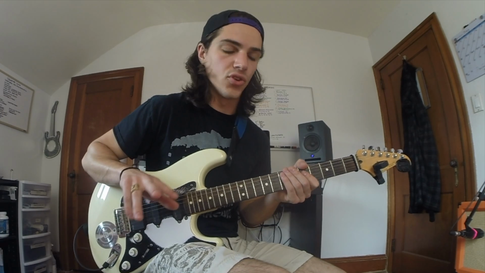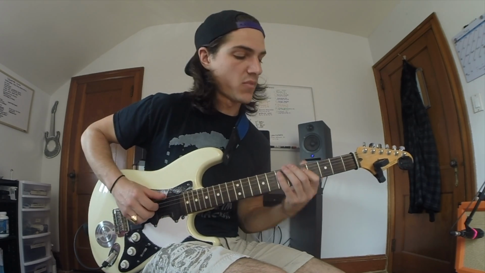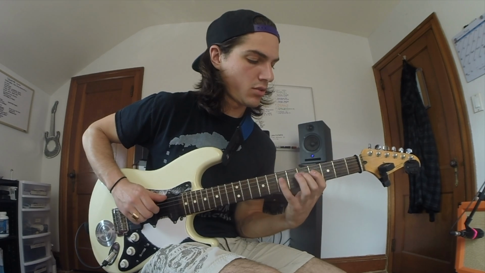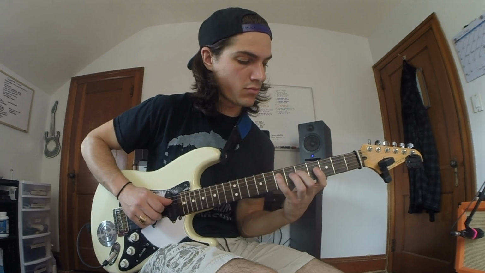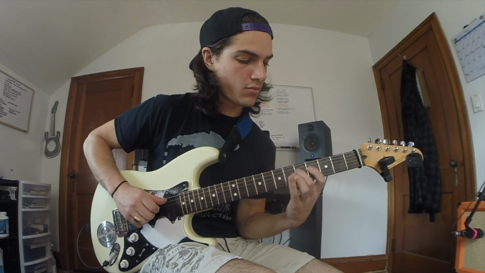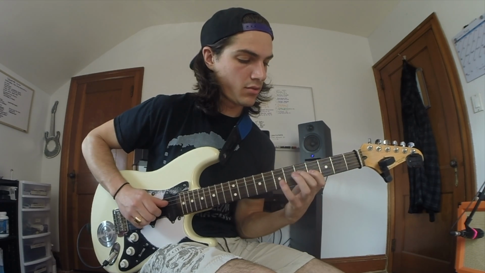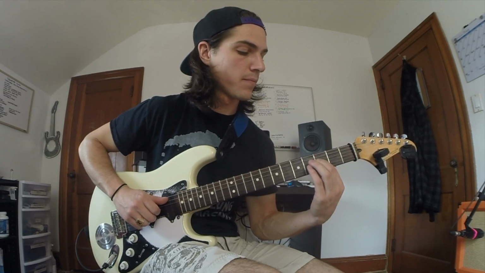So when I am in A Dorian for the first 2 bars, I'm in the key of G, which is, then when I move to F Lydian, I'm in the key of C. So the key of G, the key of C. The main difference is that F sharp that is found in G gets turned to an F natural in the key of C. So that's the only note that's different.